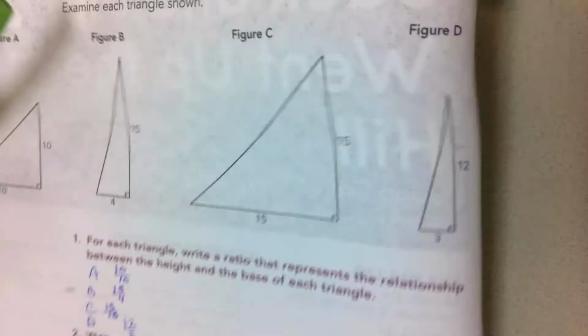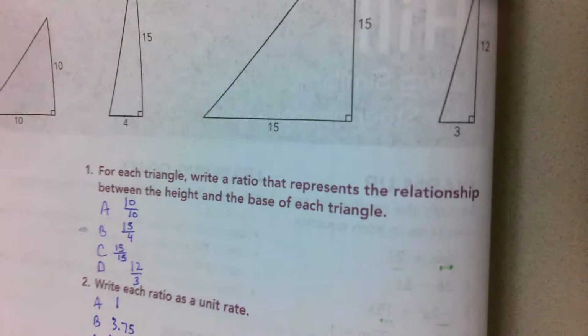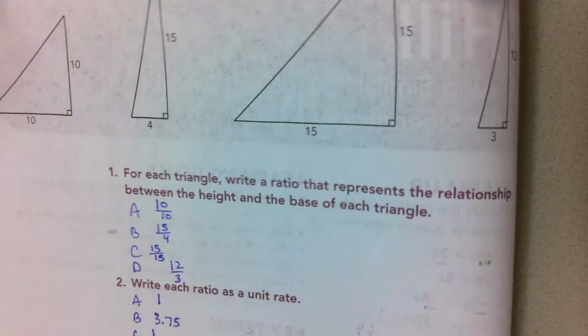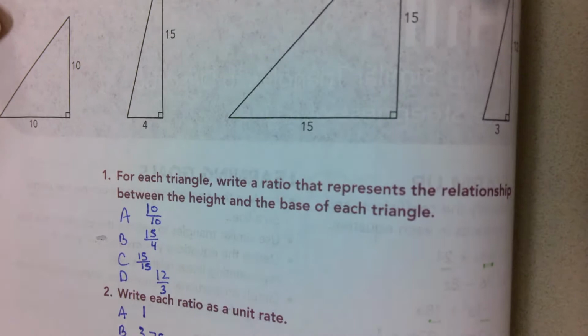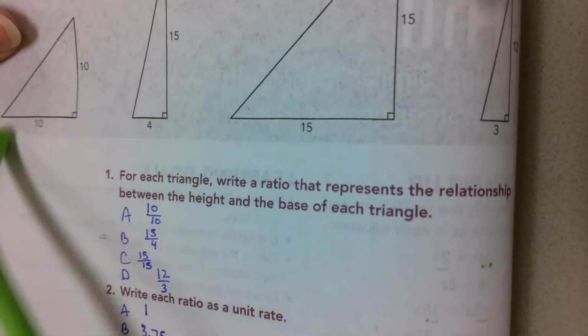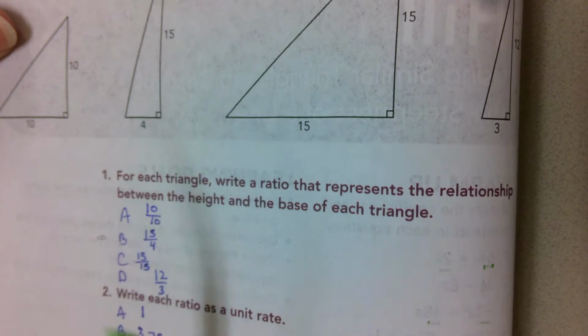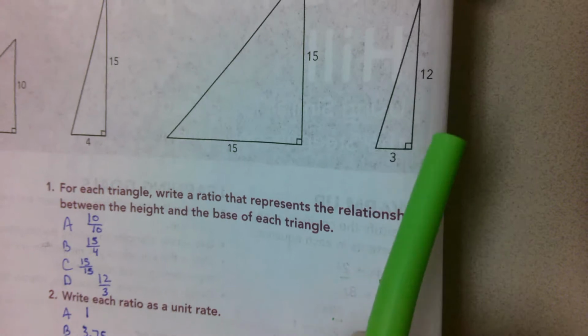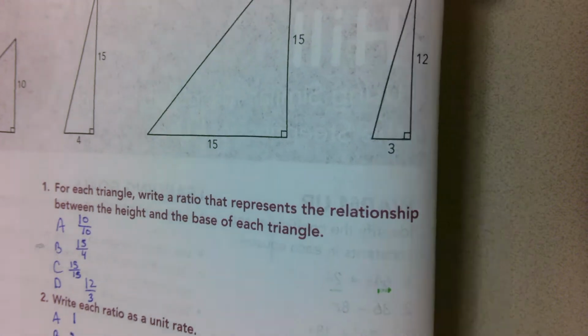All right, so getting started, we're going to examine each triangle. So it says for each triangle, write a ratio that represents the relationship between the height and the base of the triangle. All right, so we're going to do a ratio that's 10 over 10, right there. 15 over 4, 15 over 15. And then this last one is 12 over 3.